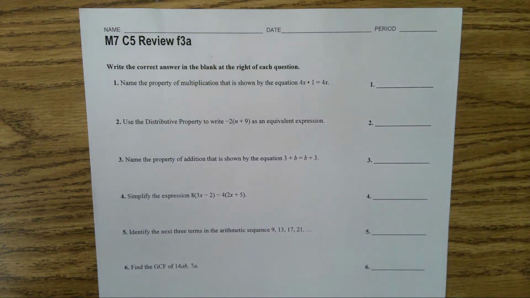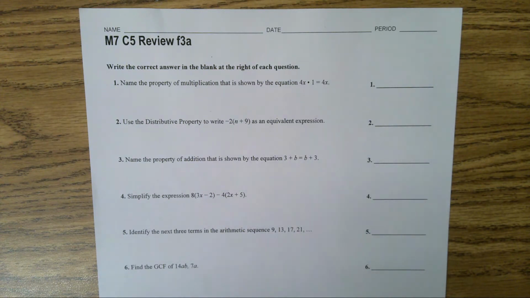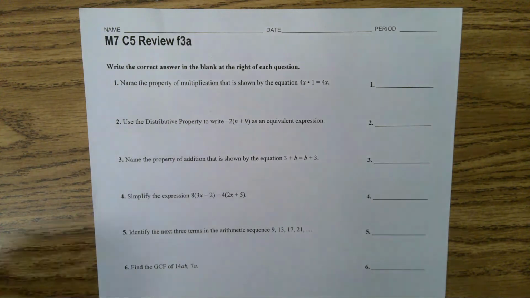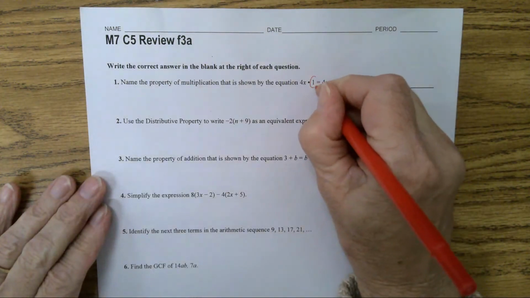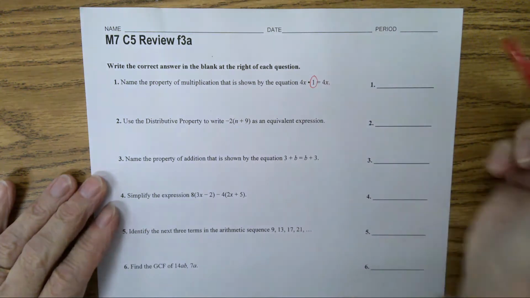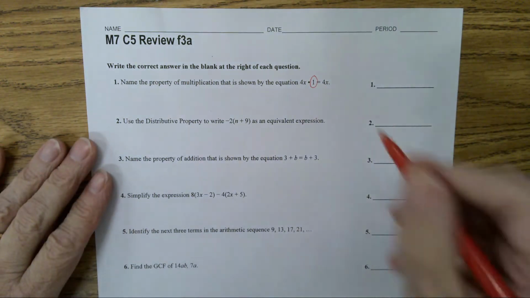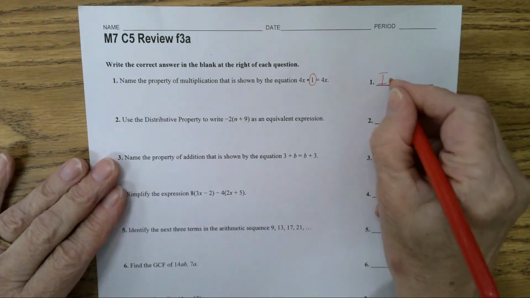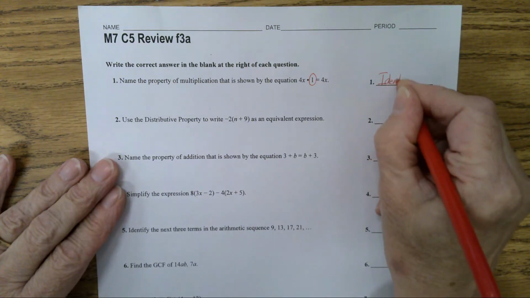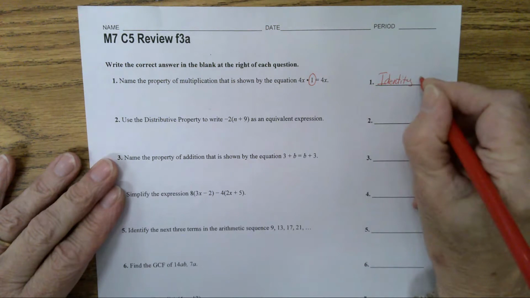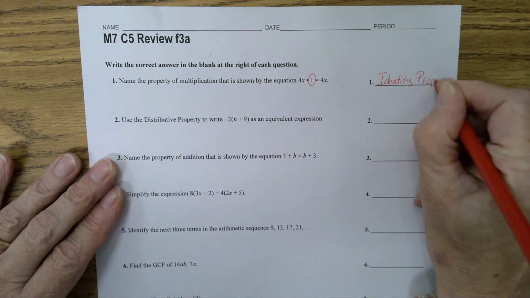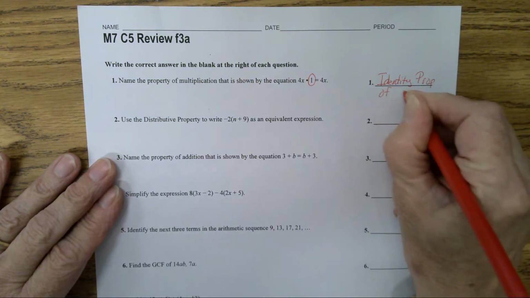Let's look at question number 1. Name the property of multiplication that is shown by the equation 4x times 1 equals 4x. This has a 1 and we are multiplying, so this is the identity property of multiplication. Identity property of multiplication.